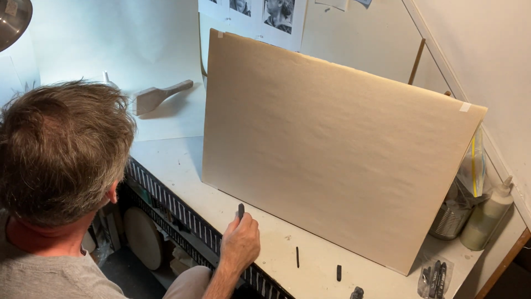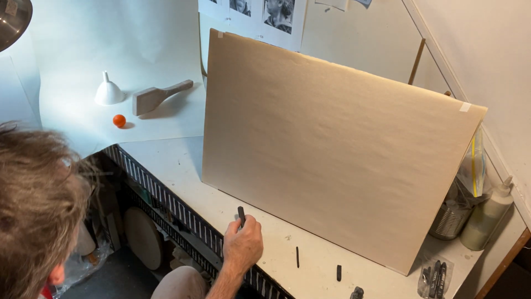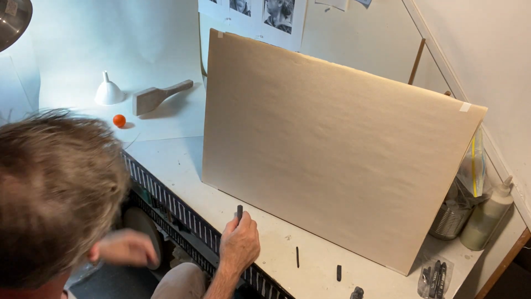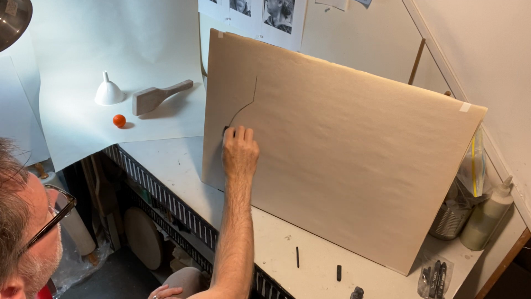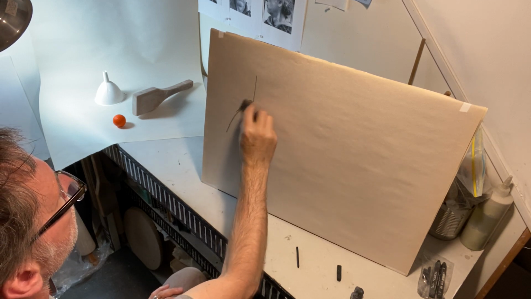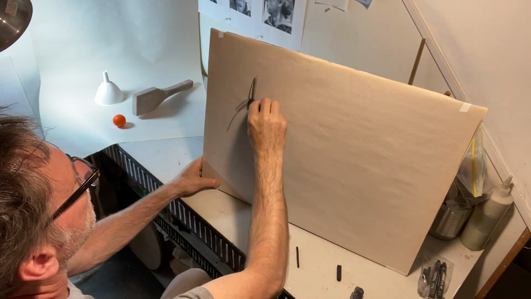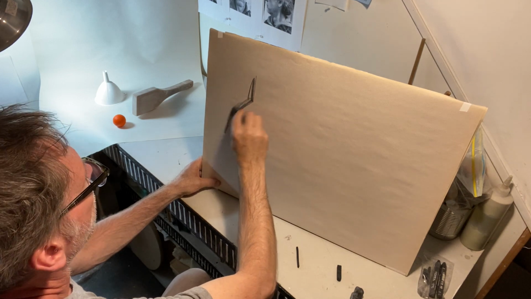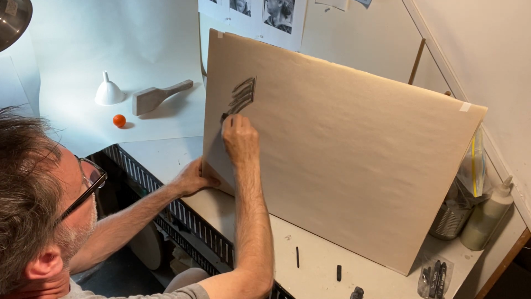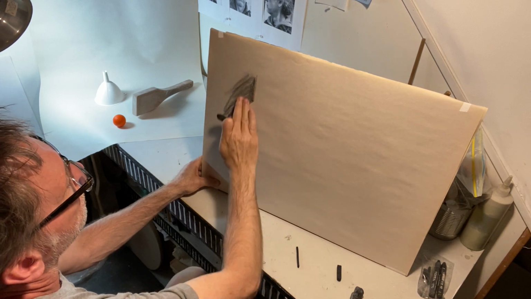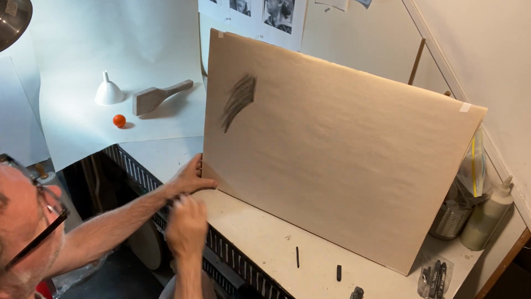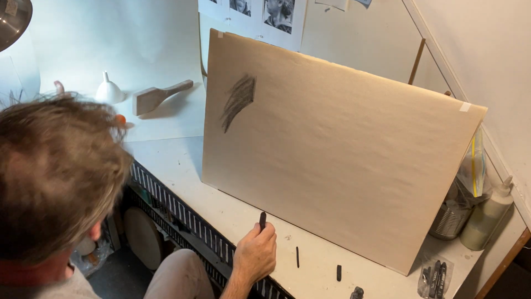I see darkness behind the brightest side of the funnel, so I can go like this and create that contour edge. Then I can go in and darken that area, smudge it out a little bit. I'm going to do this really quick for you so you see that. So that's the left side.